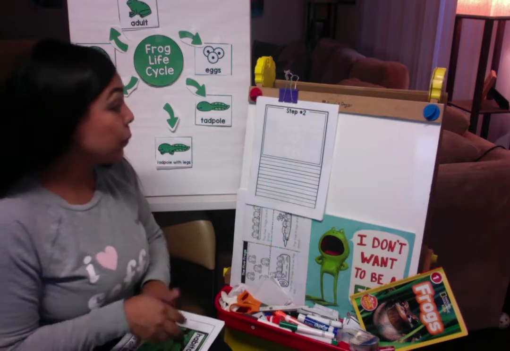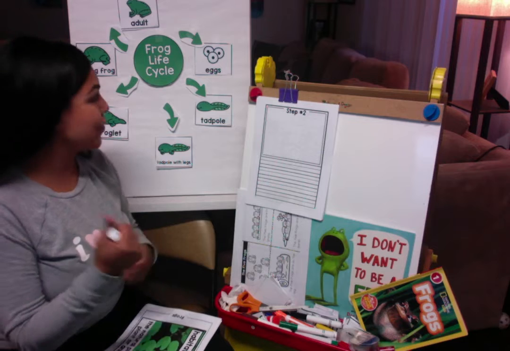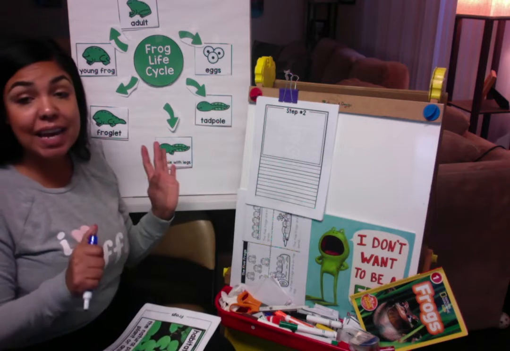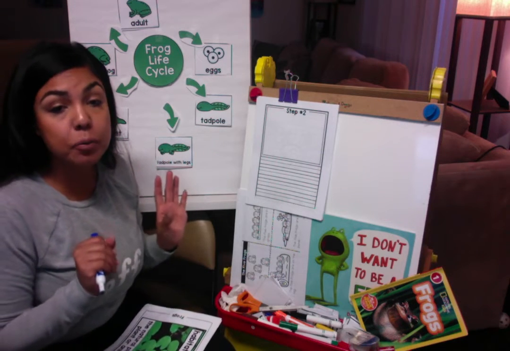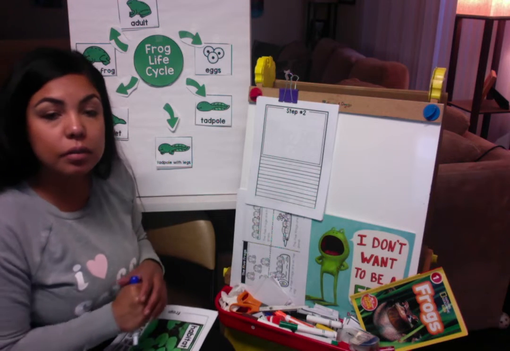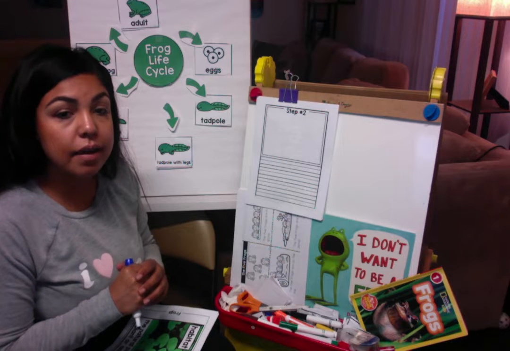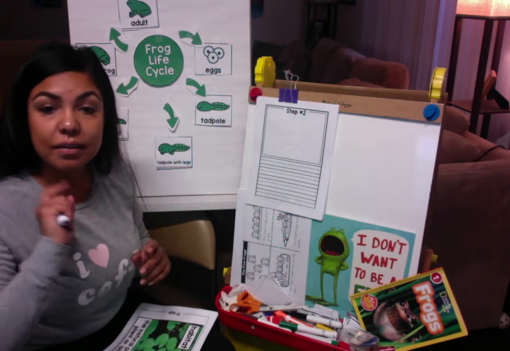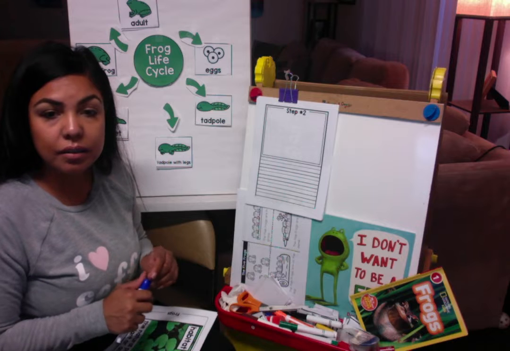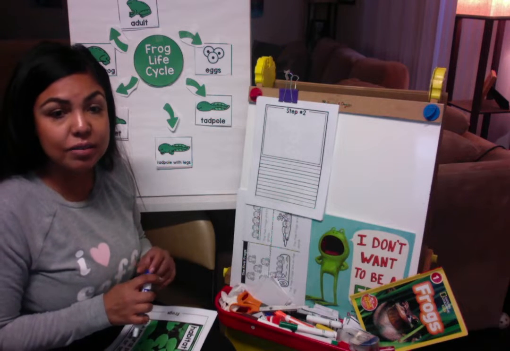All right, here we go. So step number 2, my sentence will look like it will talk about a tadpole. Now, what do we know about a tadpole? Marissa, what do we know about a tadpole? Okay. Mariah, are you there? Okay. Marcus, I don't see you.